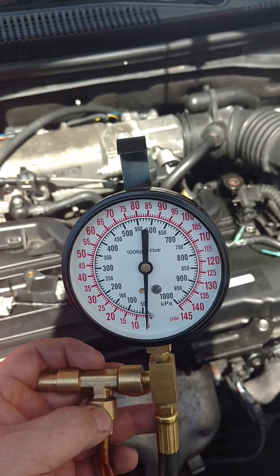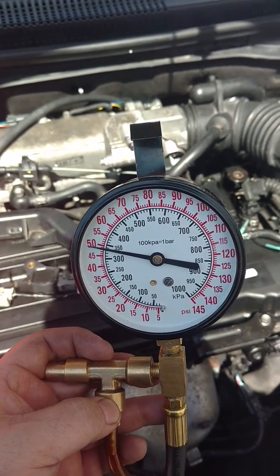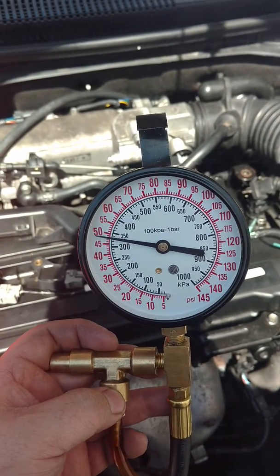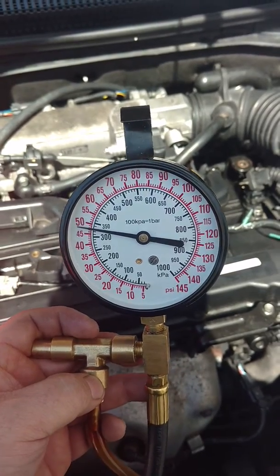Typically it's going to jump up a little bit because it's got to prime. It's going to jump up a little bit, then it'll settle down. You're looking for fuel pressure anywhere from 40 to 60. This one's within spec, so it's a pretty good fuel pressure system.